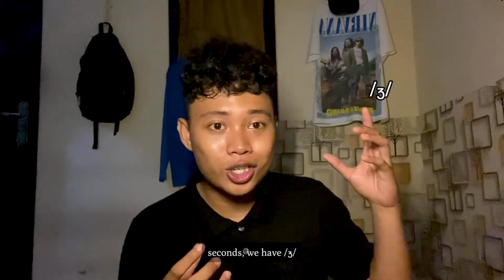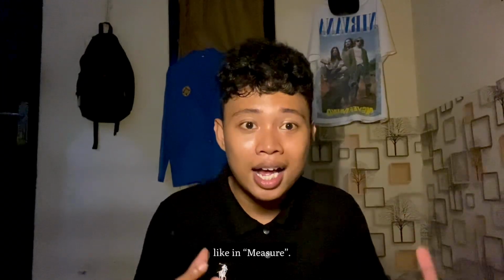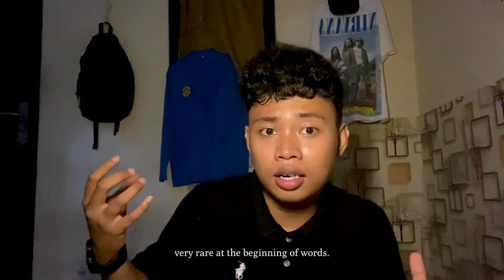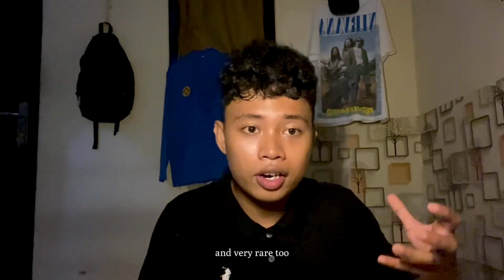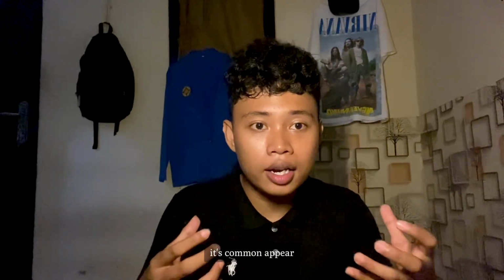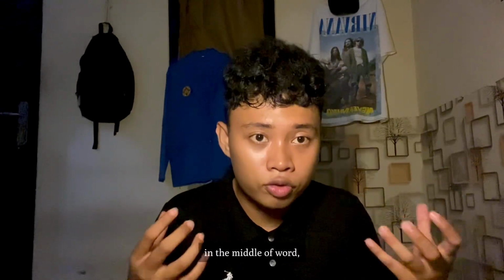Second, we have sh, like in measure. This sound is very rare at the beginning of words and very rare at the end of words. It commonly appears in the middle of words, like in measures.